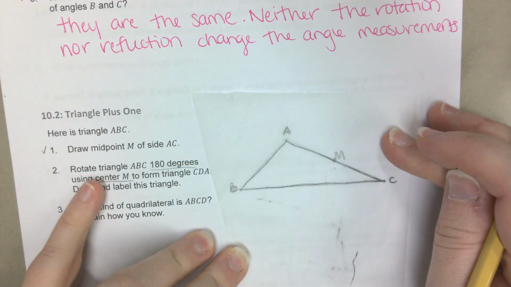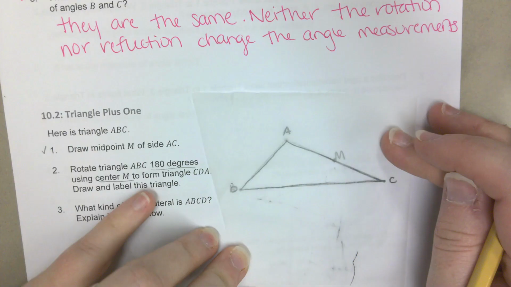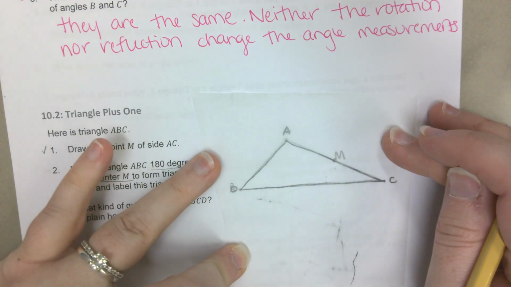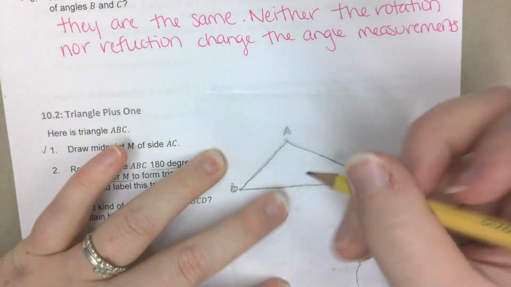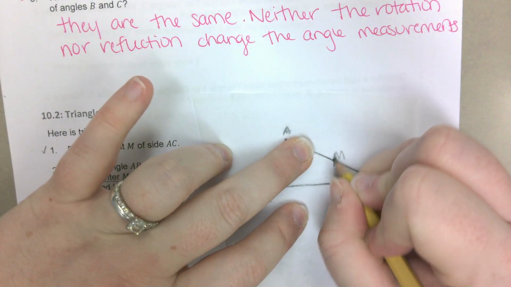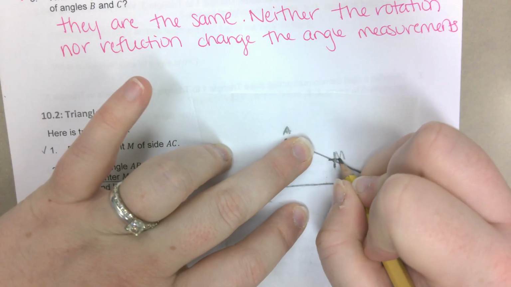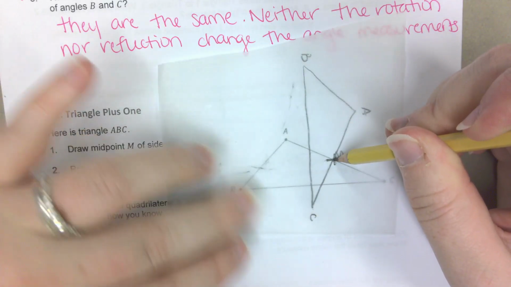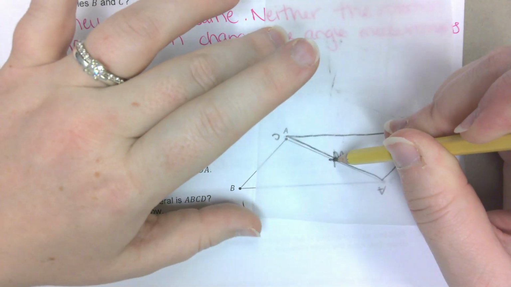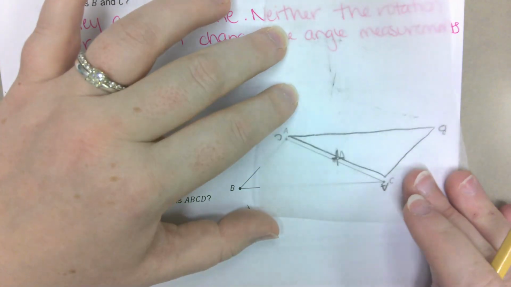All right, so it says rotate triangle ABC 180 degrees. Now, it doesn't matter whether it's clockwise or counterclockwise since it's on the center. I'll show you. So our center is here. And remember how I know 180: I draw my lines like that. So I can go 90, and then if I go to 180, we are matching up there.